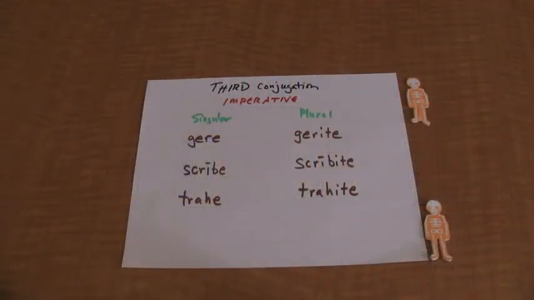And the imperative, too, shows vowel weakening. While the singular imperative is just what you'd think, the present stem alone, when we add the TE ending of the plural imperative, the E of the stem becomes an I, much like in the present tense. And that is the unfortunate truth of the third conjugation, you gormless bugbear.